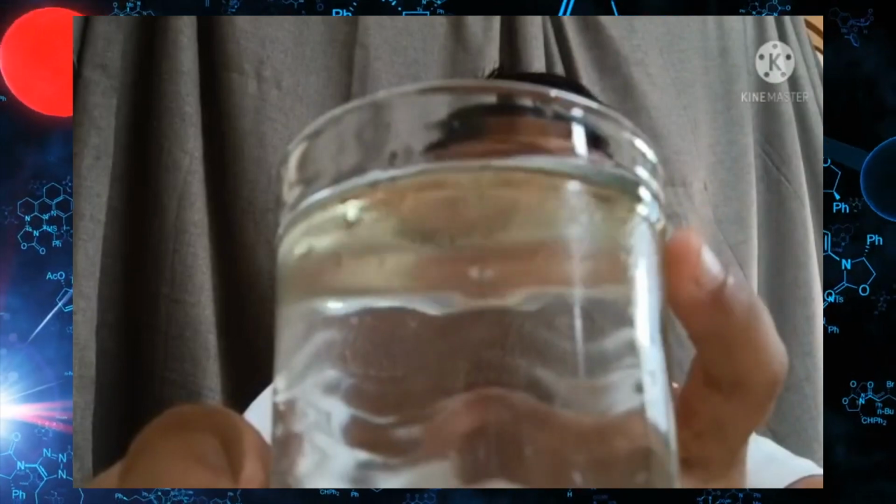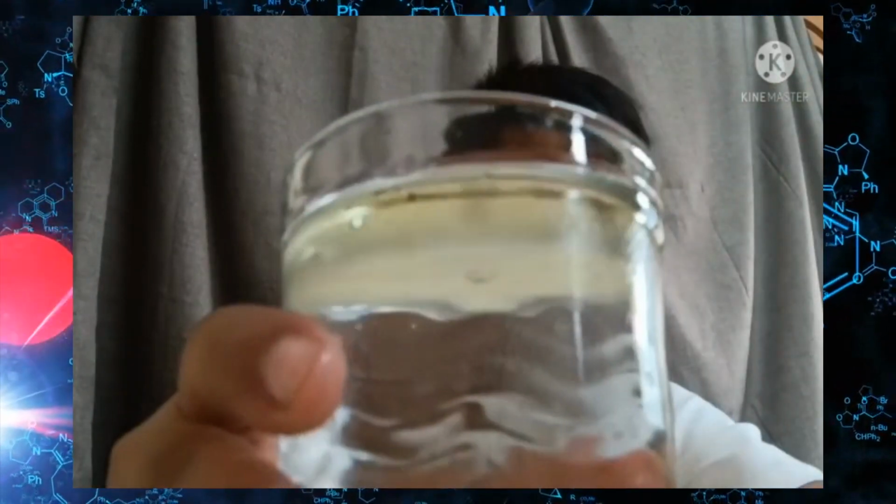Wait for a few minutes. We can see that oil is floating in water.